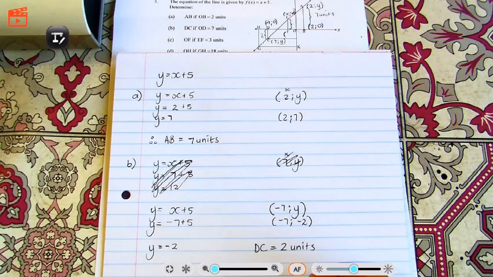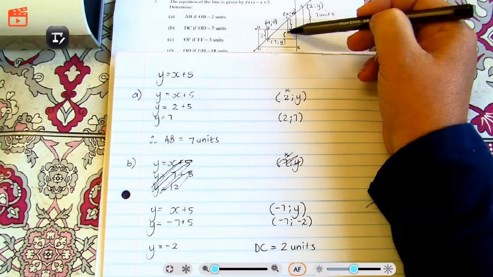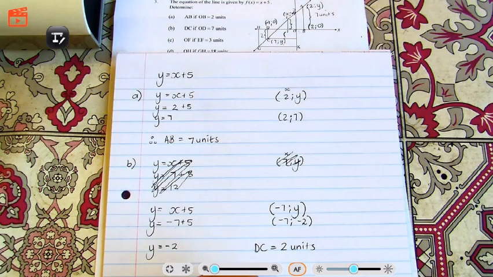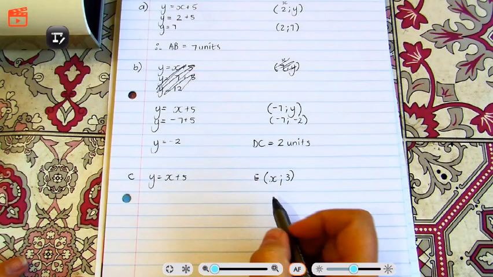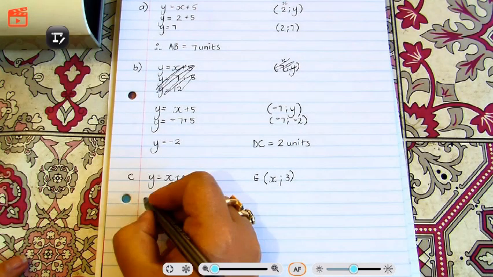So this is number C. I'm going to substitute it in. Y is equal to x plus 5. My x value is unknown, it's what I'm trying to find, but my y value is 3. So I'm substituting in the 3 for y, so it's going to be 3 is equal to x plus 5. I want to work out x on its own, so x is equal to 3 minus 5, which is negative 2.